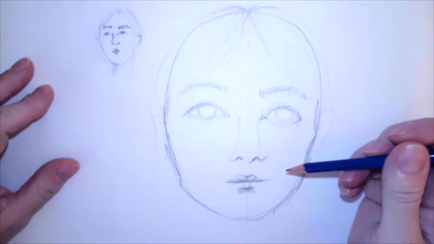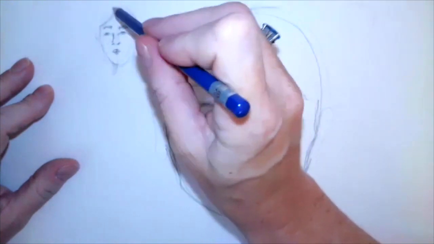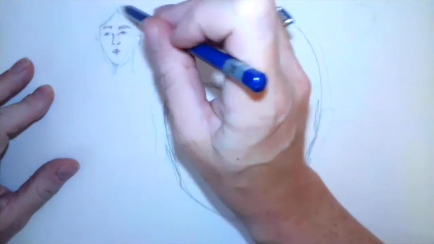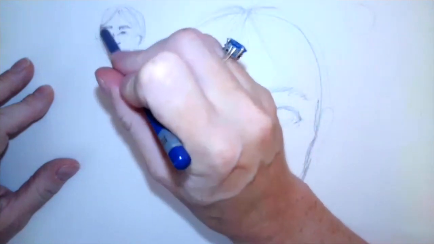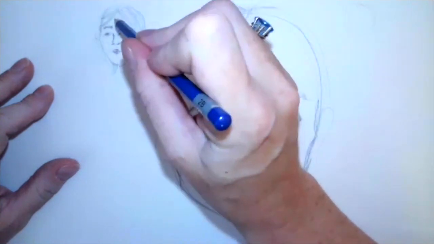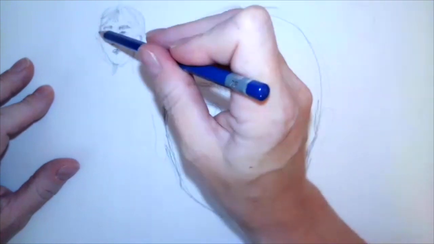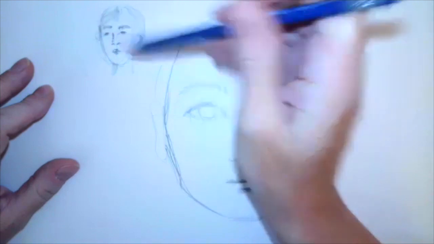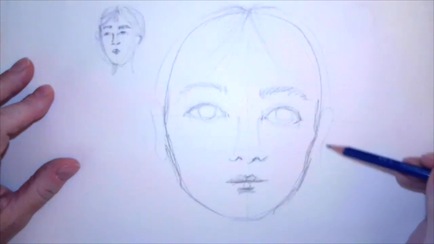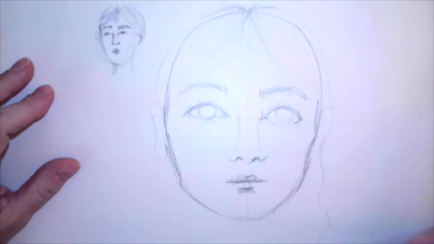I'll come back to this one. But similarly, even on a smaller scale, I actually wouldn't spend this much time on a face on a costume sketch, but for the sake of conversation and demonstration. And if this is pointing off to the side, we wouldn't see that ear over there. I'm going to give them some braids, actually.